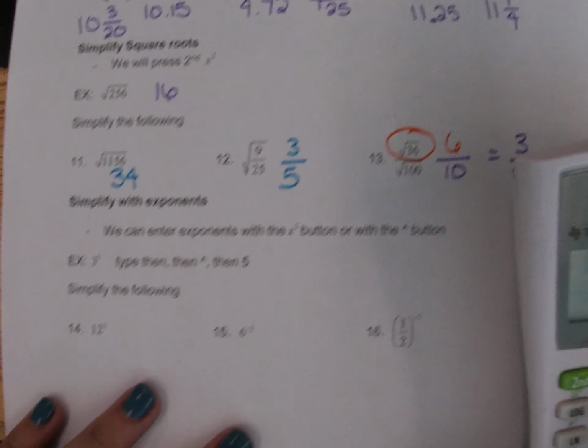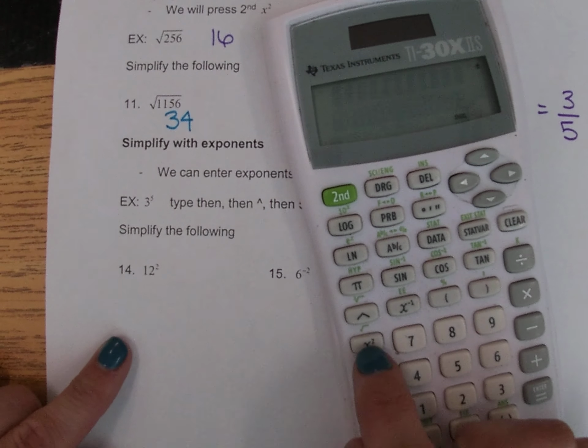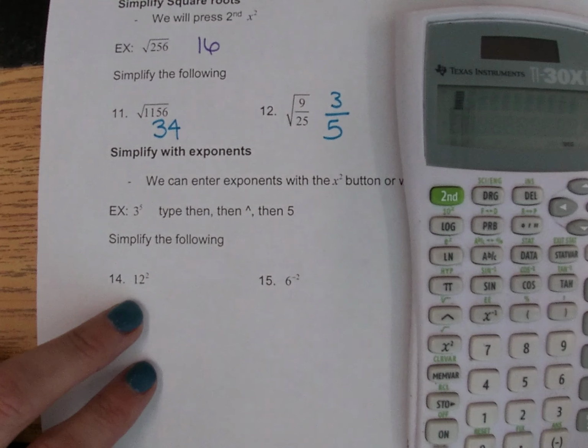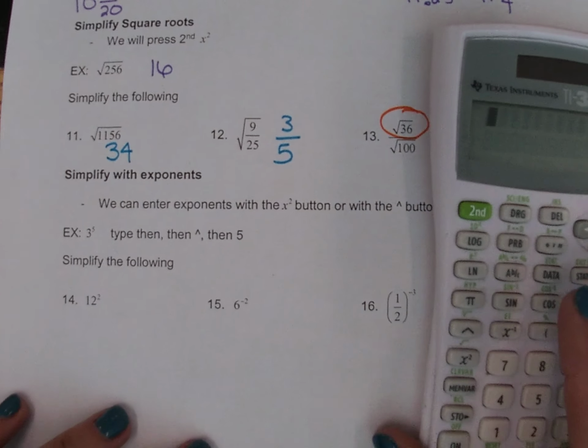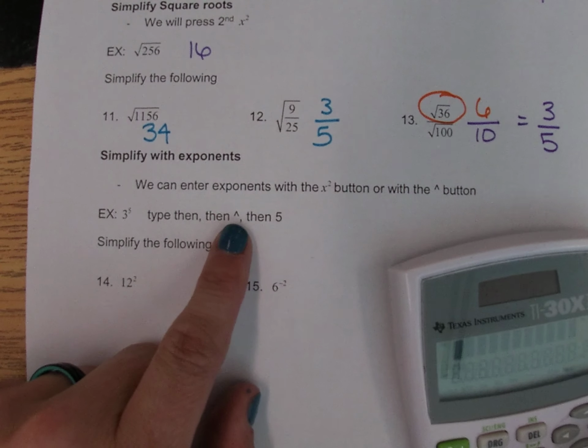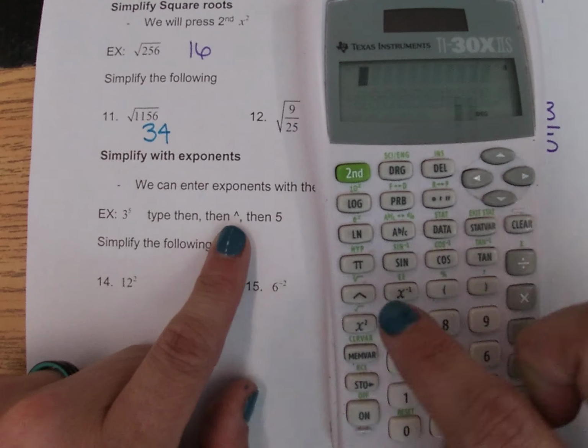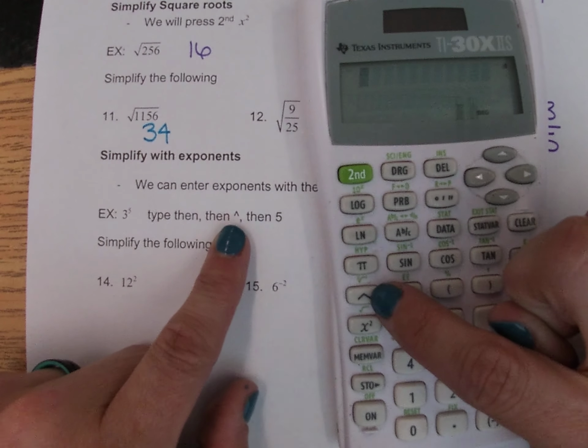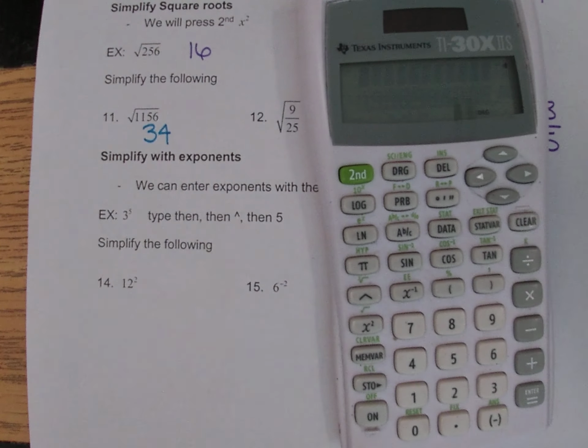And then finally, exponents. So we do have an exponent button for our exponent of 2 over here, and that will allow you to do your basic exponent. However, we might have an exponent that's different than 2. And if we want to do that, we're going to use the up caret button. And that up caret button is directly above the x squared. And it will allow us to type in any exponent after it.